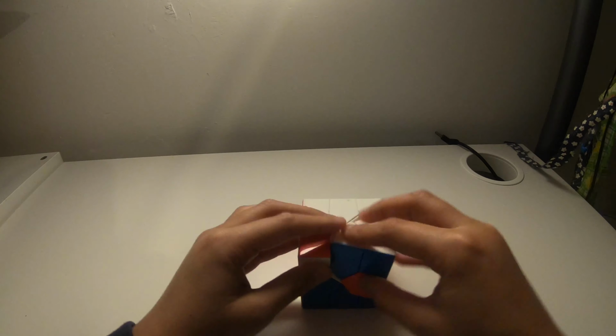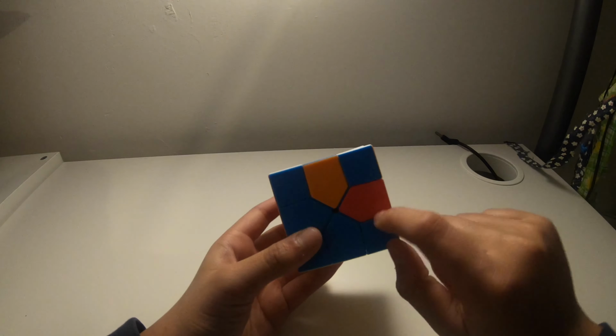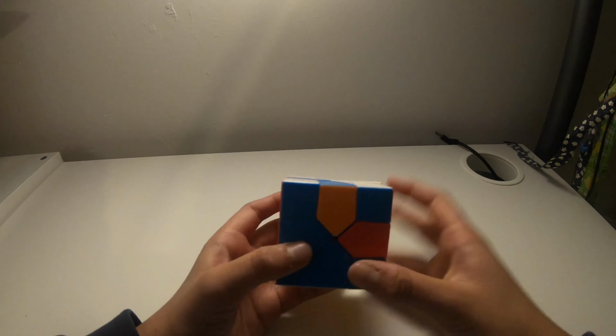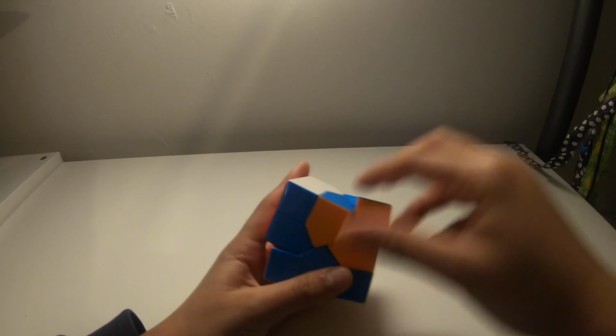Let's do a different 3 cycle. So we have one like this. Can we solve one of these in one move? Yes, the white, blue. Solve that one. Then get the other piece here, and undo, undo.